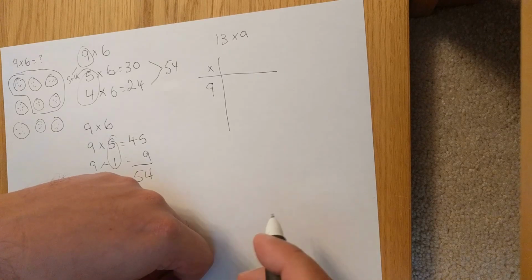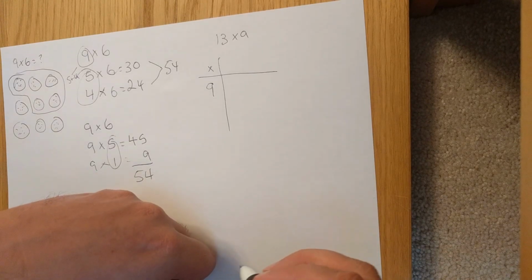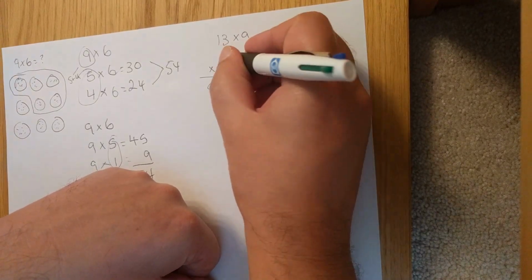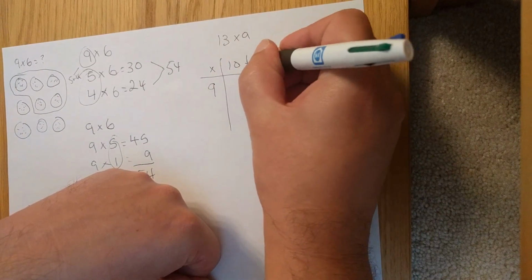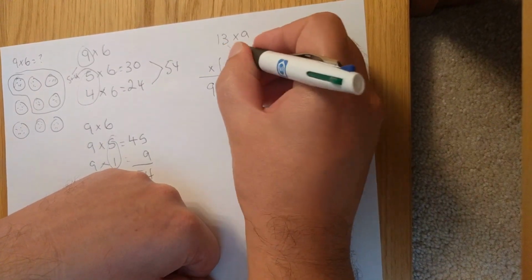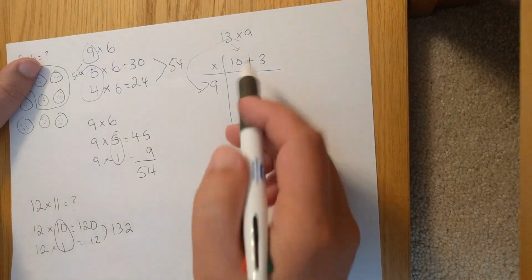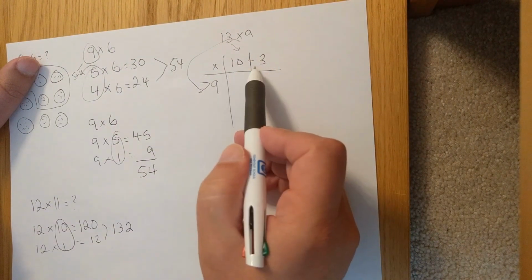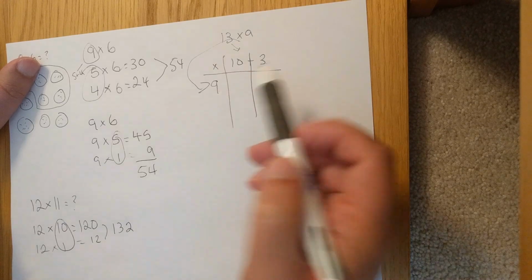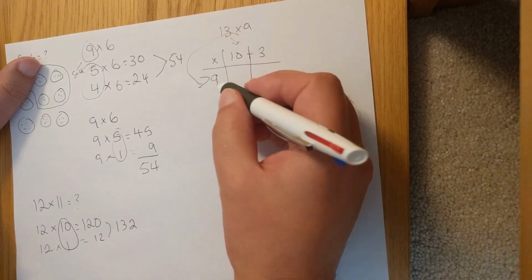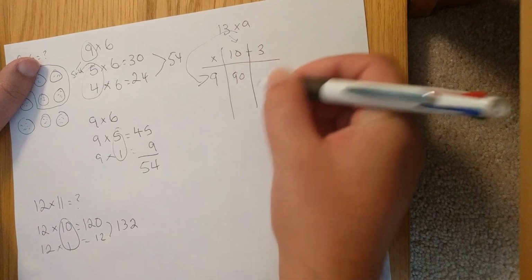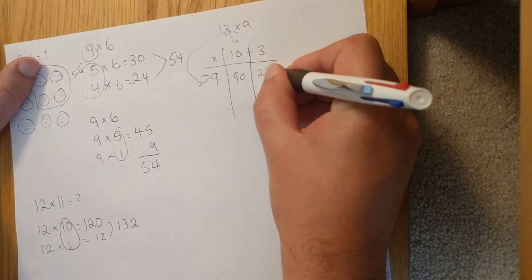It really doesn't matter. Now with a 13, I'm going to break it up into 10 and 3. So I'm going to put 10 here plus 3. So I've still accounted for my 13. My 9's right there. Everything is okay. So I've got 13 as a 10 and a 3 times 9. So now I just do my multiplication. 9 times 10 is 90, and 9 times 3 is 27.